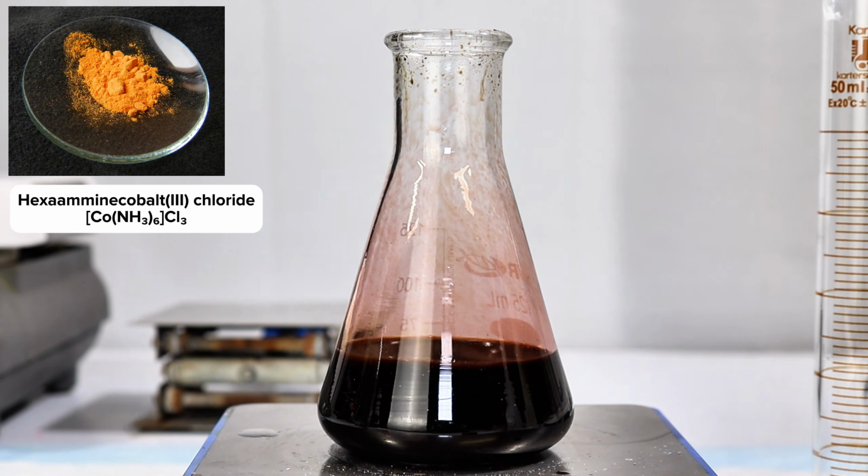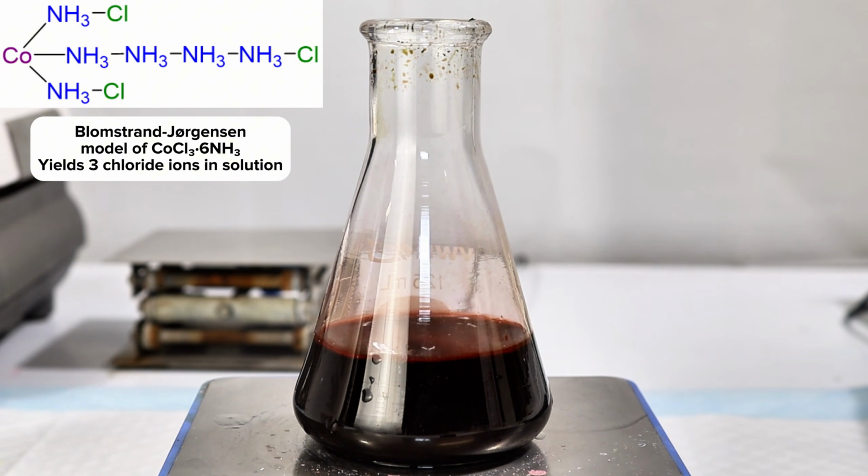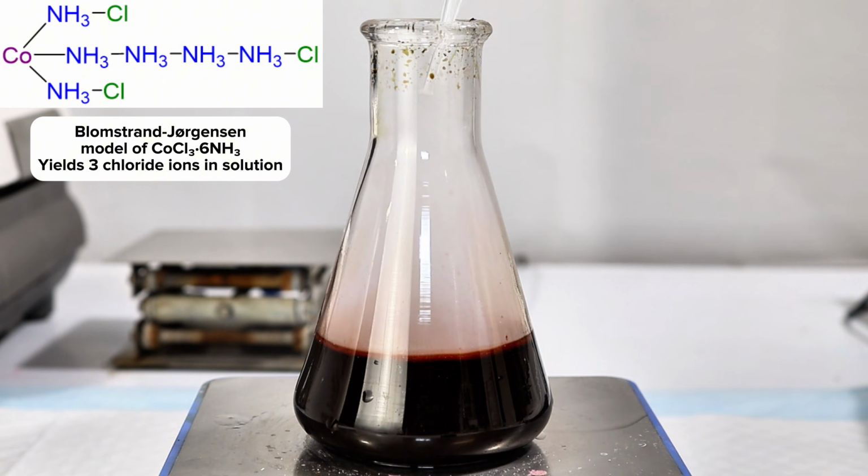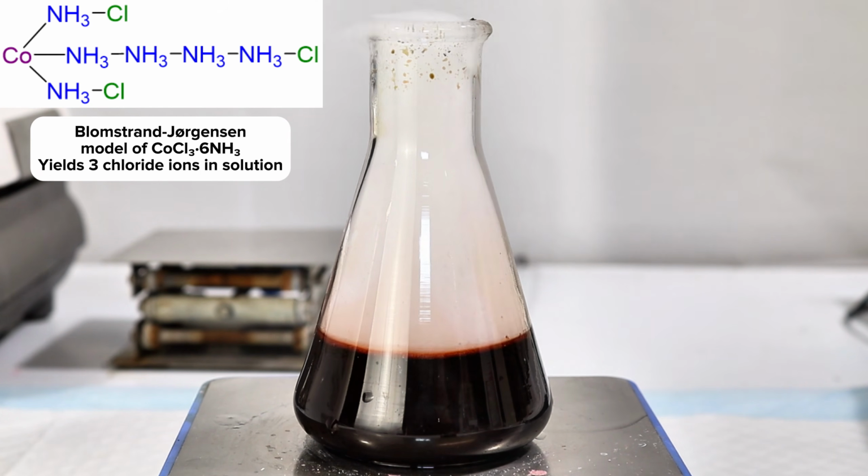Hexamine cobalt(III) chloride was used as a basis of support for the original Jorgensen-Blomstrand model of transition metal amine complexes. Under this model, a transition metal amine complex was visualized as chains of pentavalent nitrogen centers that each terminated in an anionic amine group. The charge state of the metal center under this model would dictate the number of chains, and so hexamine cobalt chloride was visualized like this. This model seemed to be accurate, as a reaction of hexamine cobalt chloride with excess silver nitrate would immediately precipitate 3 equivalents of silver chloride.